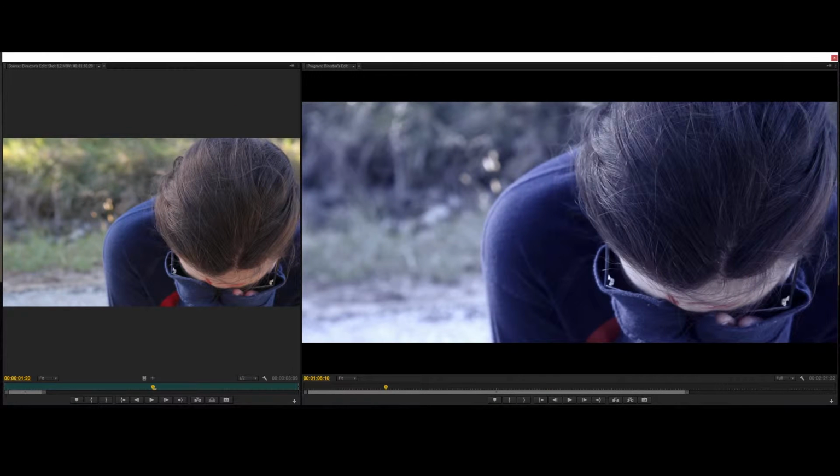Alright, so we're going to jump right in and take a look at this grade. For Statistics, it was pretty easy. There was basically only two separate grades that I did. One for the main portion of the film, and then I did a second grade for the flashback sequence. So to start out with, let's take a look at the normal grade that I used throughout most of the film.